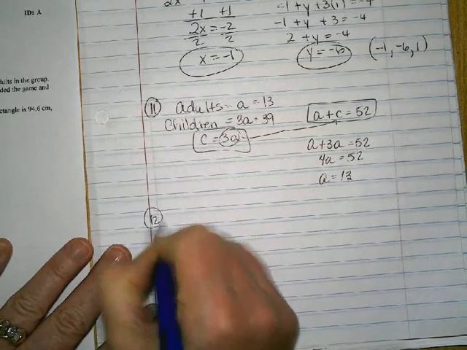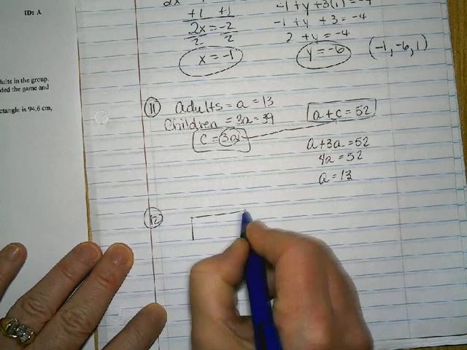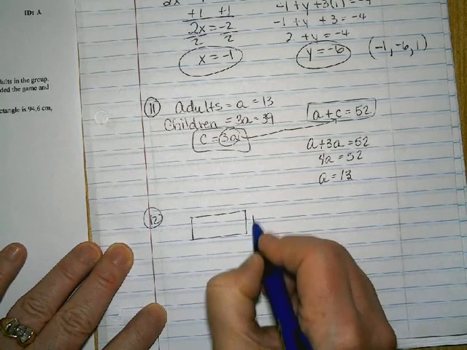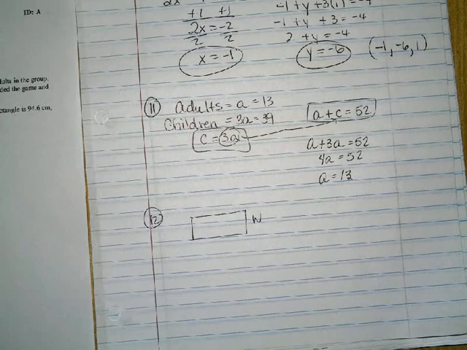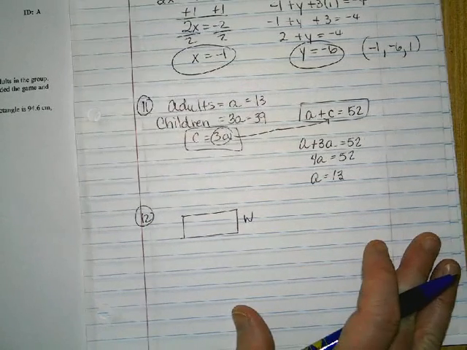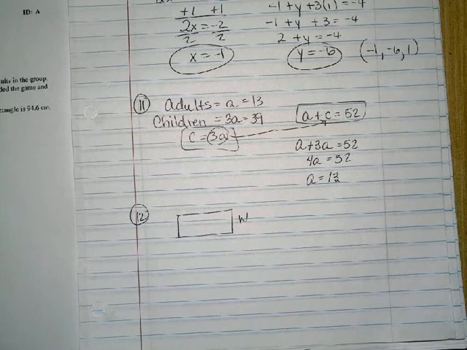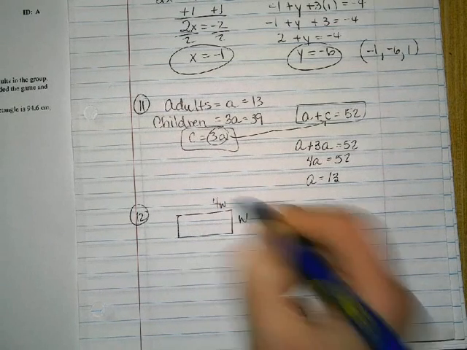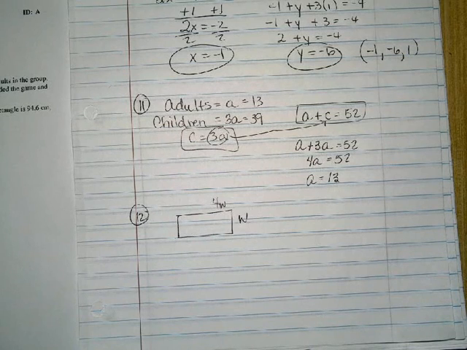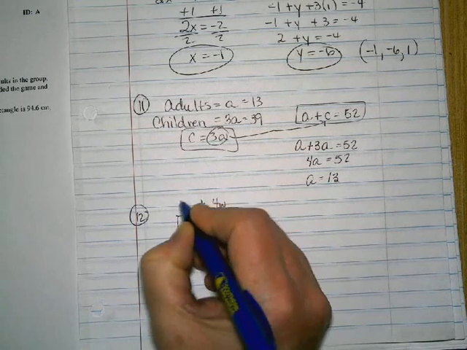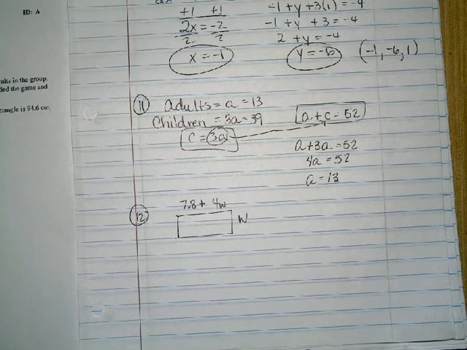12. The length is 7.8 more than 4 times the width. So there's the width. What are you going to write for the length of that rectangle? W times what? Okay, that's 4 times the width. But there's something else that goes with it. What else goes with it? Plus what? Okay. The next question says the perimeter is 94.6. How do you find the perimeter? Add up all the sides.